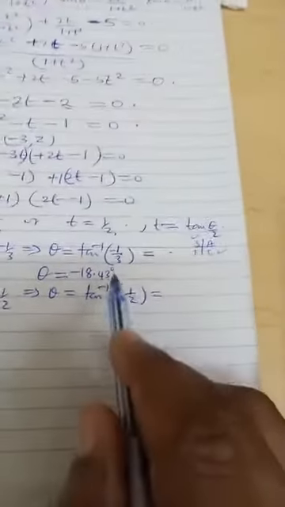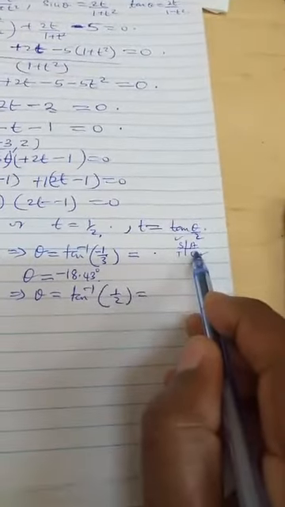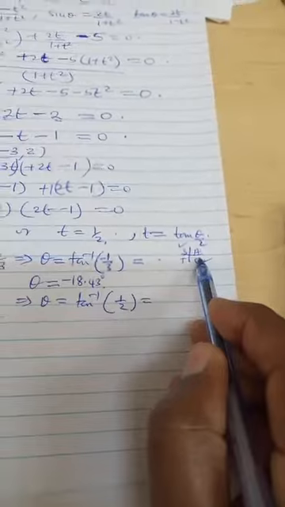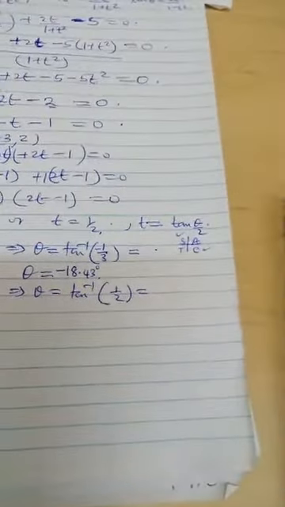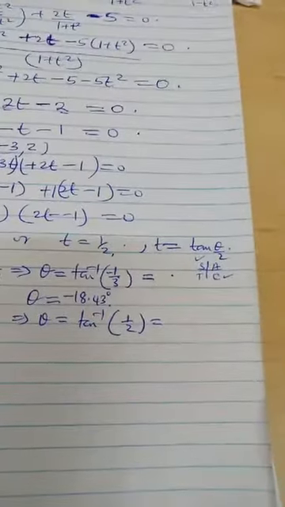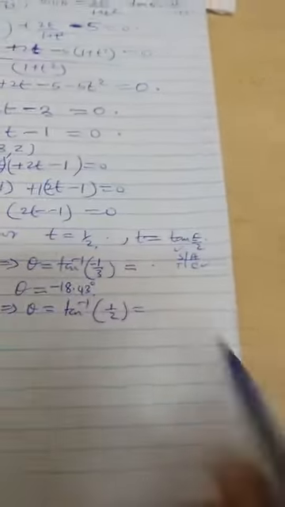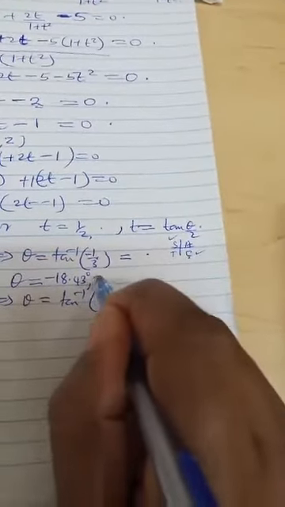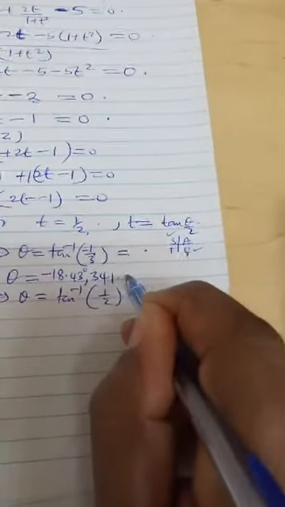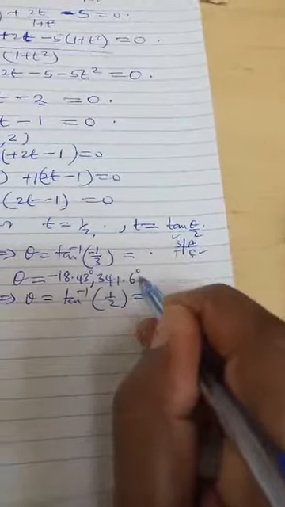So if we get this as the angle, this is the angle here. It is negative. Negative angles, we said they are measured in the clockwise direction. So if we add 360 on it, it gives us the actual angle in that very quadrant, which is, we keep this one there because we have not concluded. So we get 341 point, we can say 0.6 degrees.